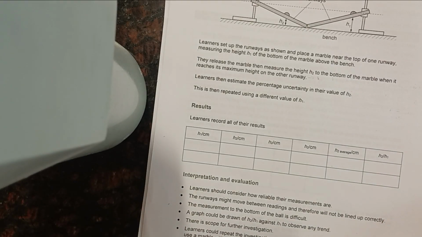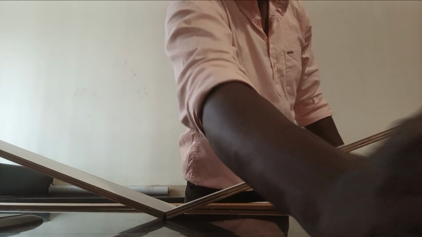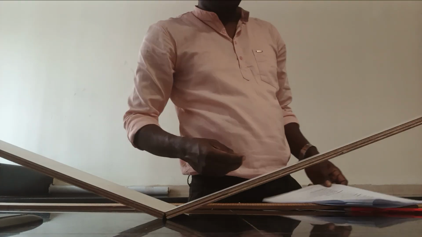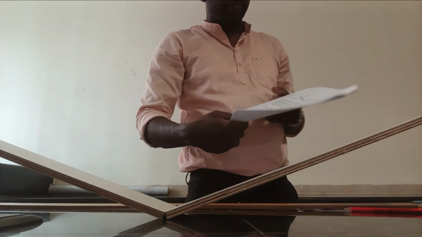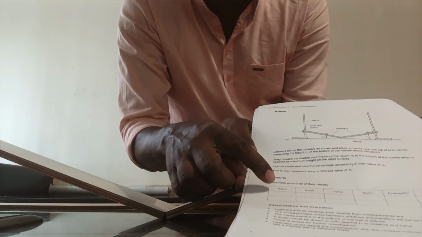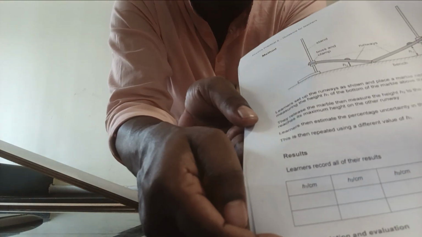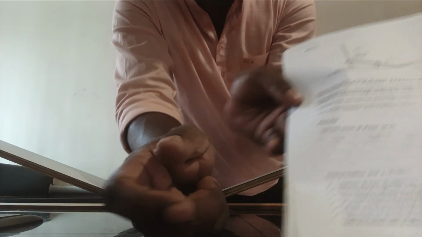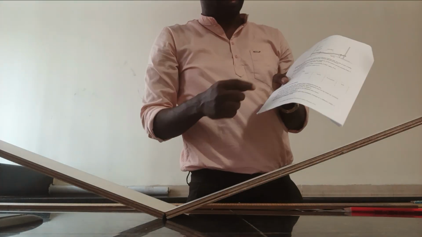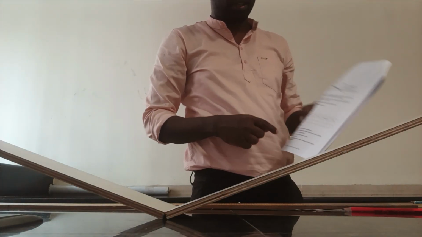So now we will take the reading. Now I am taking the reading. First, according to your table, h1 in centimeters. Have you seen clearly? There is a table, h1 how much is there, we can note it.